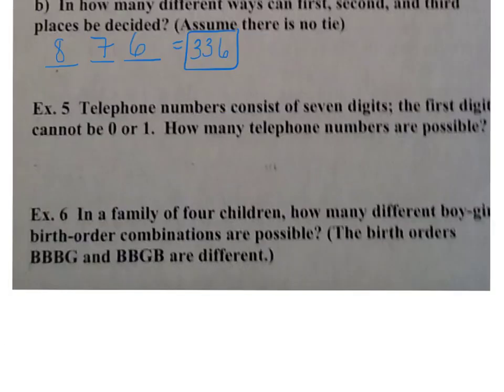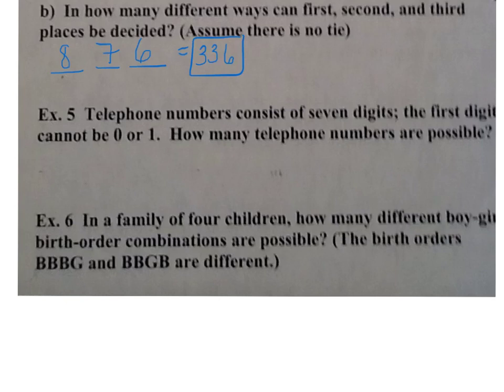Okay. All right, example 5. Telephone numbers consist of 7 digits. Okay, 1, 2, 3, 4, 5, 6, 7 digits. The first digit cannot be 0 or 1. How many different telephone numbers are possible? Okay, so the first digit can't be 0 or 1, so that takes away 2 possibilities. So for the very first digit of the telephone number, I only have 8 choices.